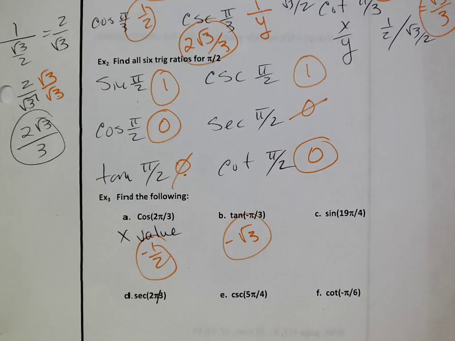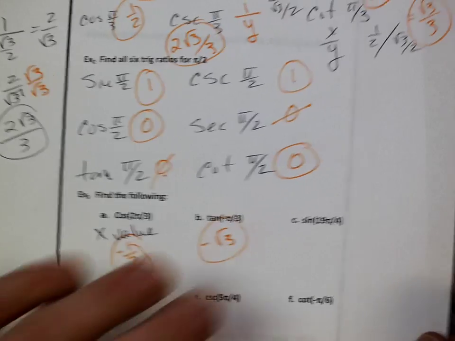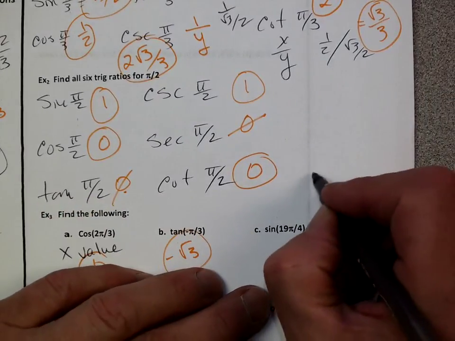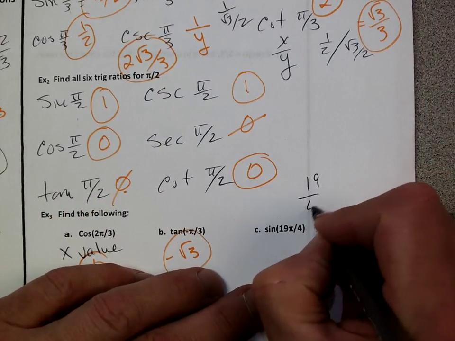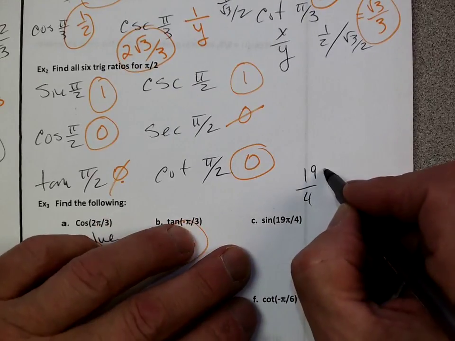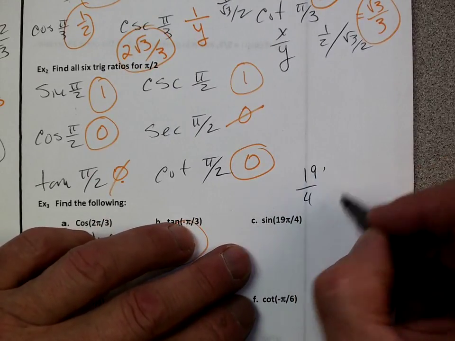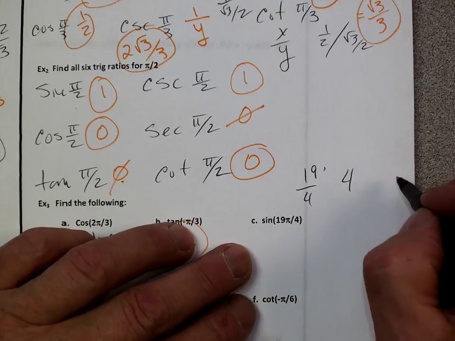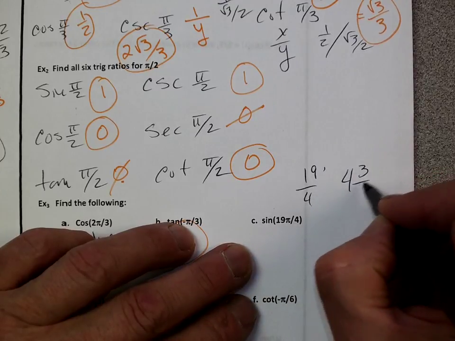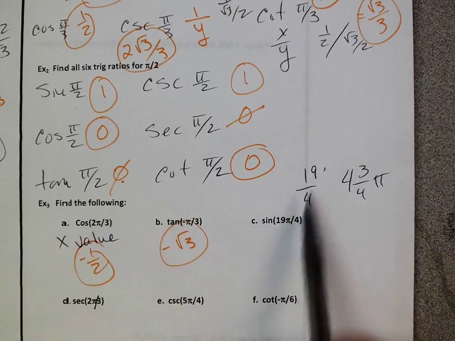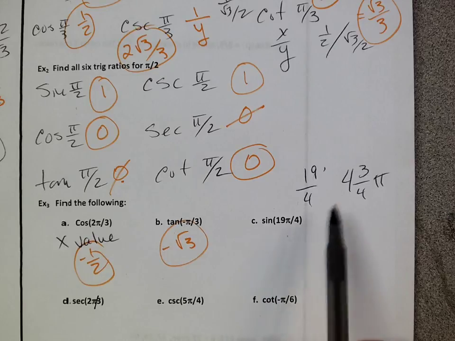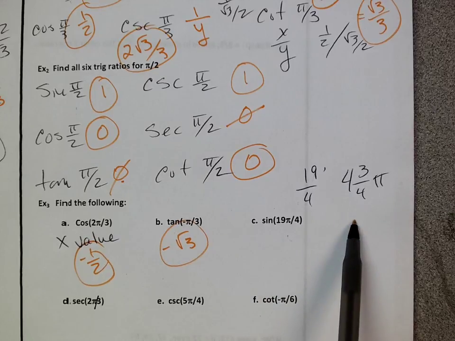Sine of 19 pi fourths. All right, it's not on the circle because we have to go around the circle a couple of times. So, really, 19 fourths. 4 goes into 19 how many times? 4 times. How many left over? 3/4 pi. Okay, you with me? 4 goes into 19, 4 times with 3 left over, so 4 and 3/4.